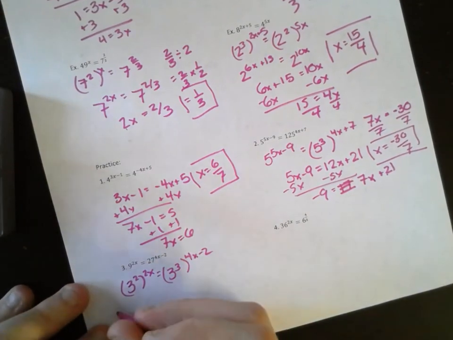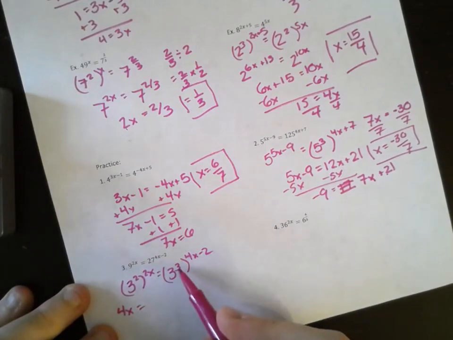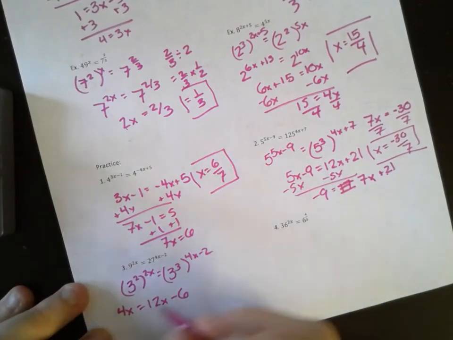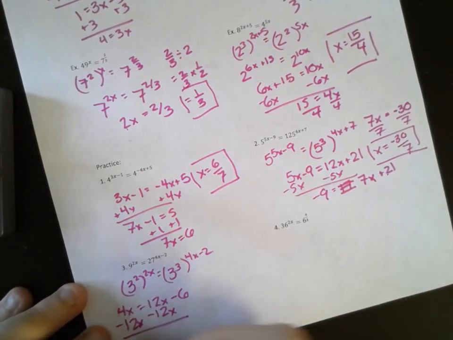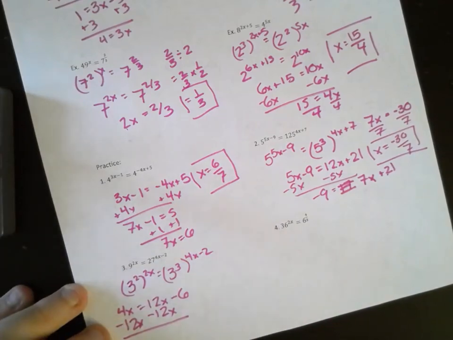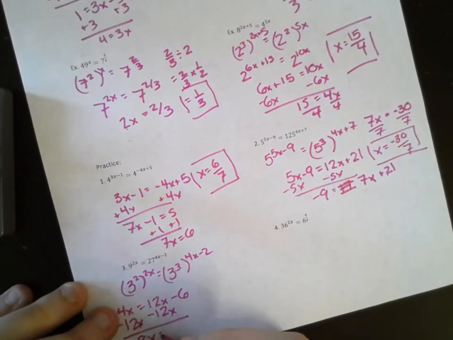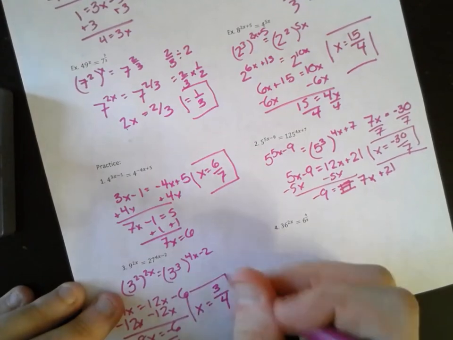Power to a power means I have 4x equals, well, that's going to be 12x because I multiply, minus 6. Multi-step equations. I am not subtracting 4x. I'm going to subtract 12x because if I subtract 4x, I have nothing left on this side. It's going to involve another step. So instead, I'm going to bring the x over, isolate the variable already. That's going to be negative 8x equals negative 6, divide by negative 8, divide by negative 8. X equals 6/8, or otherwise known as positive 3/4.